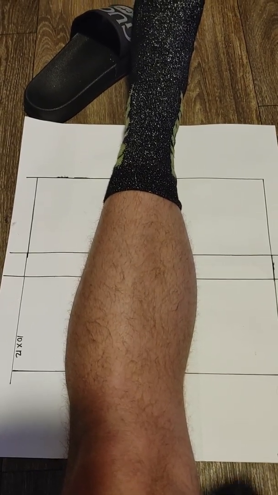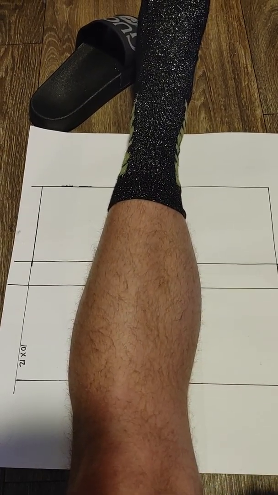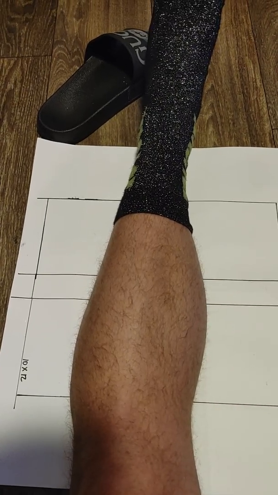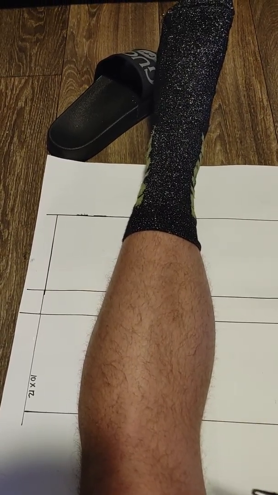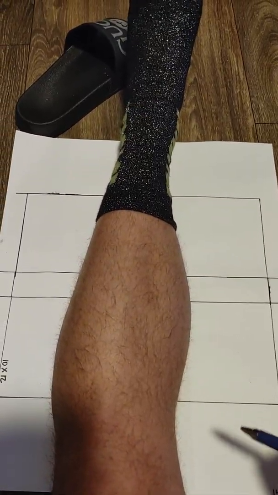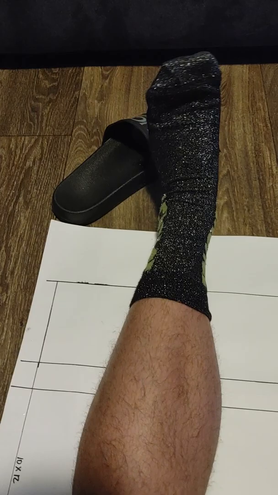This week we'll be doing views of the tibia, the fibula, and the knee. So to start with, for the tibia and the fibula, we have a 14 by 17 film. And to start with, we're going to use the AP view.